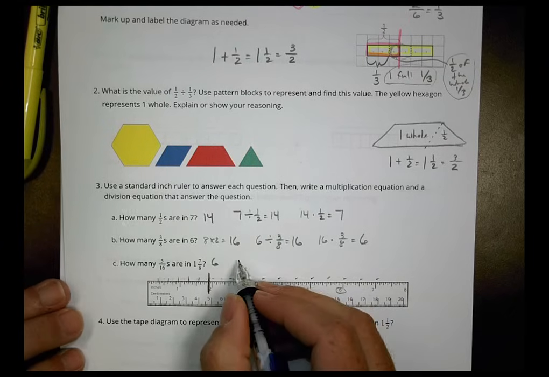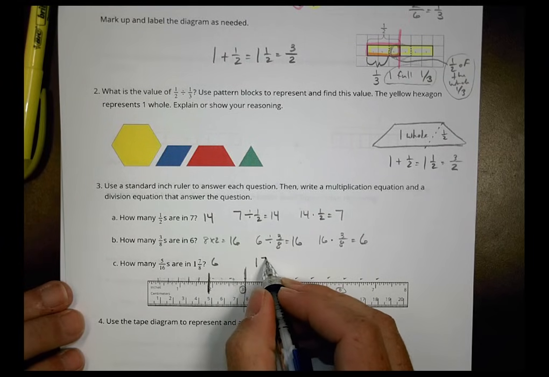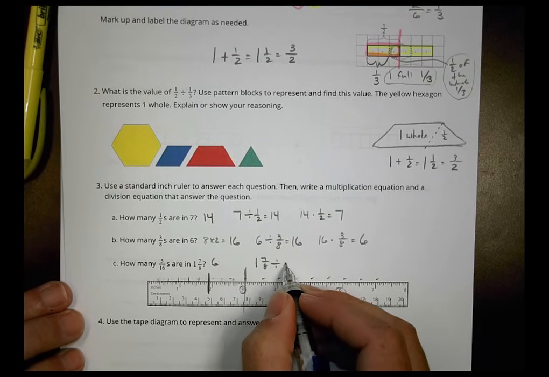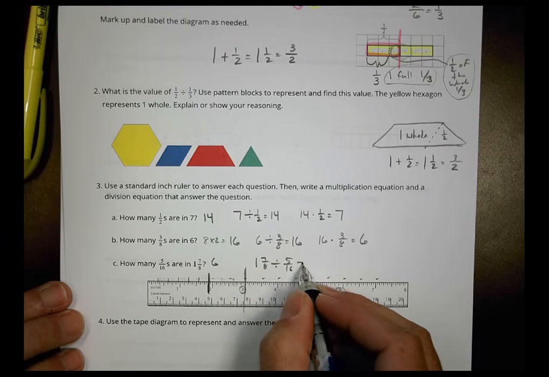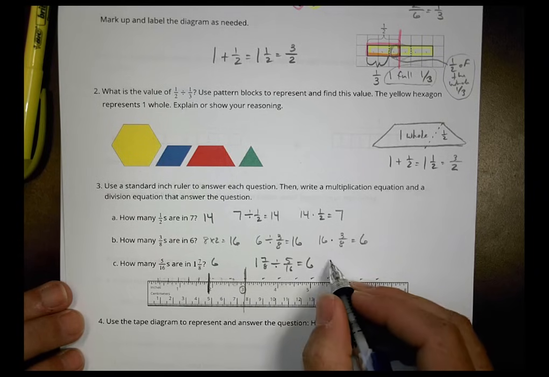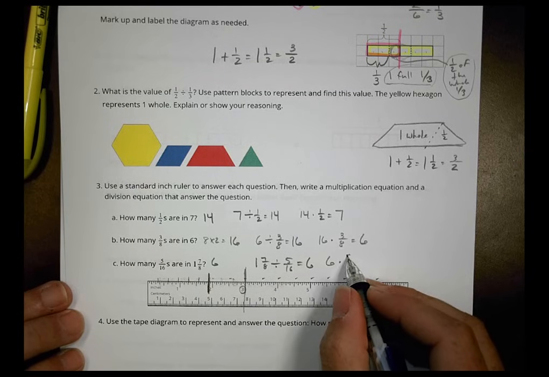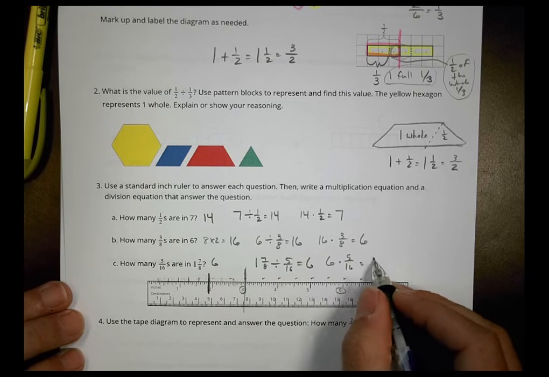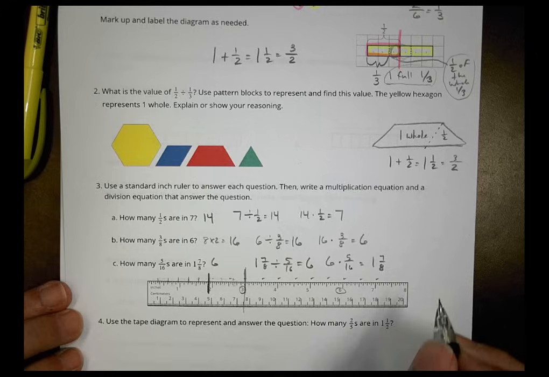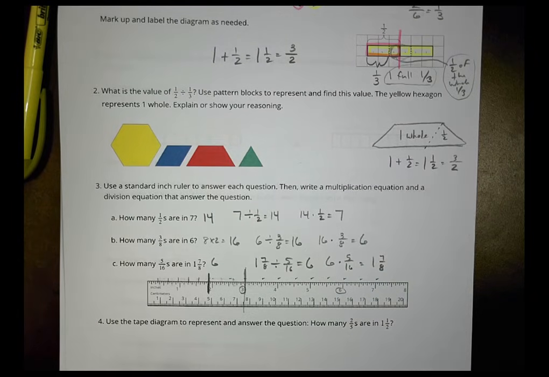So as a division problem, we're saying 1 7/8 divided by 5/16 equals 6. And as multiplication, we're saying 6 times 5/16 equals 1 7/8. And that's what we're looking at there.